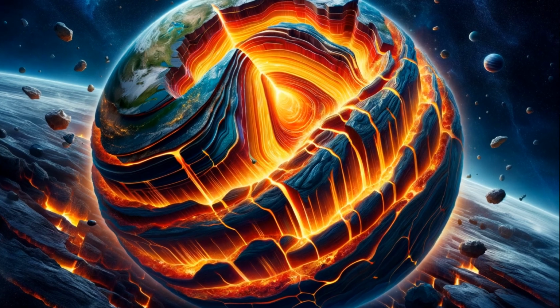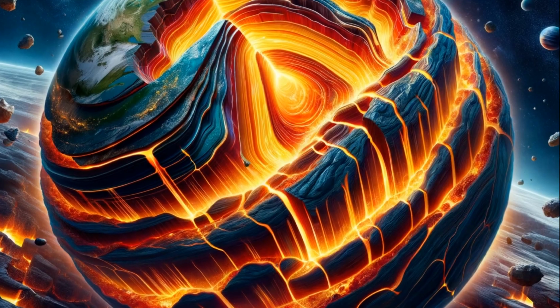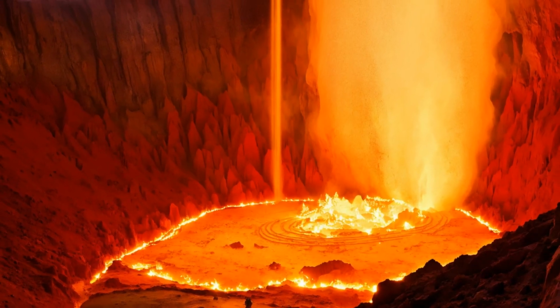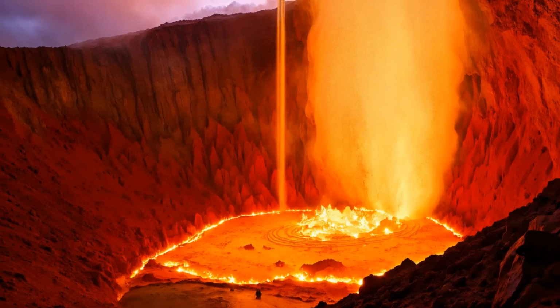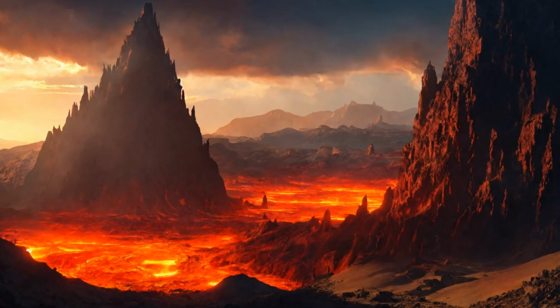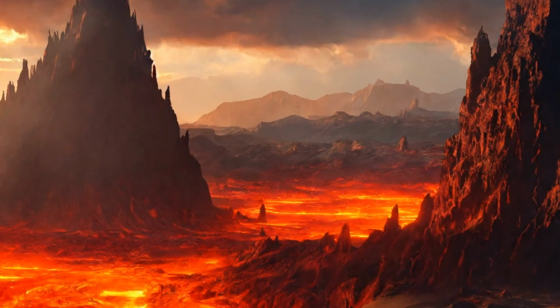Embarking on a metaphorical journey to the Earth's core takes us through the various layers of our planet, each harboring its own unique characteristics and mysteries. This exploration not only reveals the complex structure of the Earth, but also offers insights into the processes that shape our world and influence life on the surface.